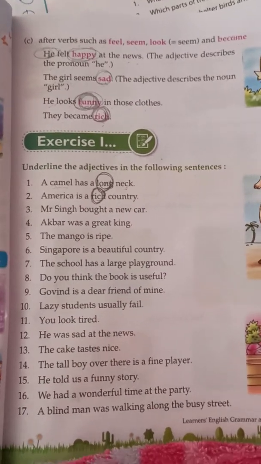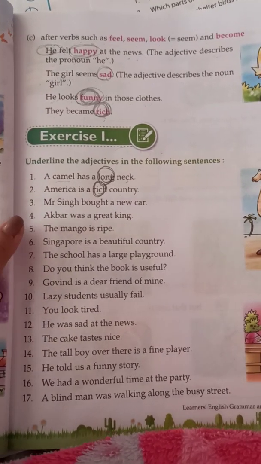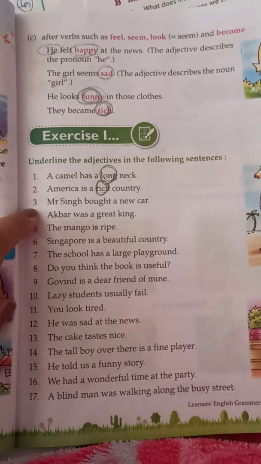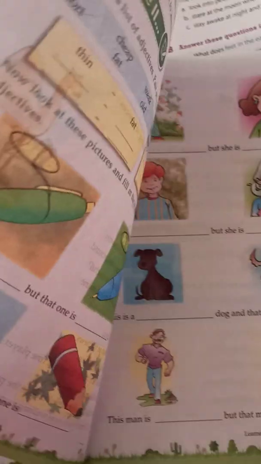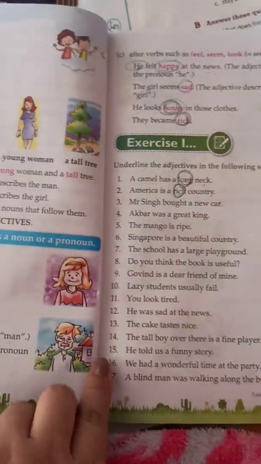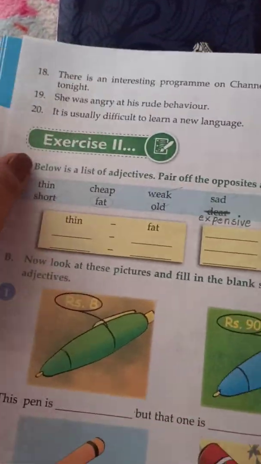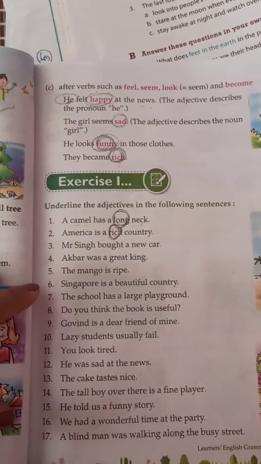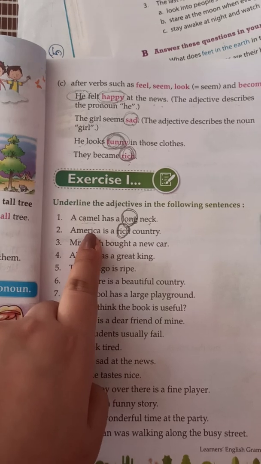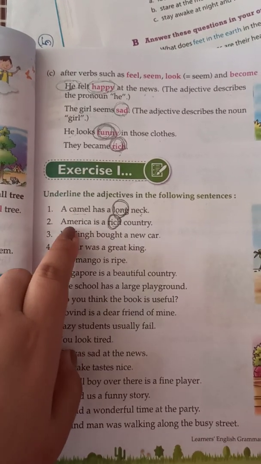Similarly, you have to do all the other exercises. Okay, we have number 1 to 20. All right. So I want all of you to underline the adjectives in these sentences.